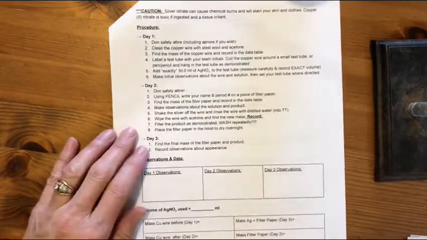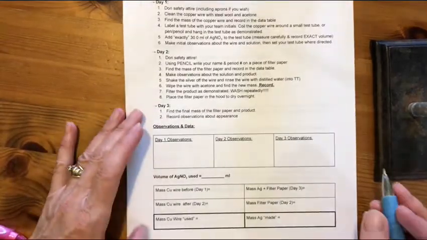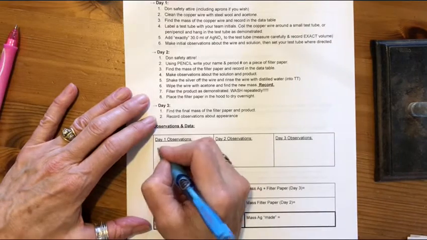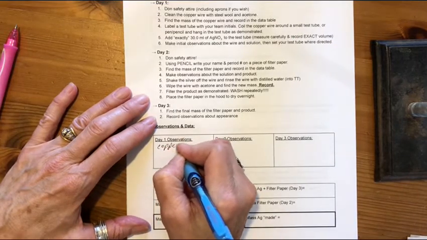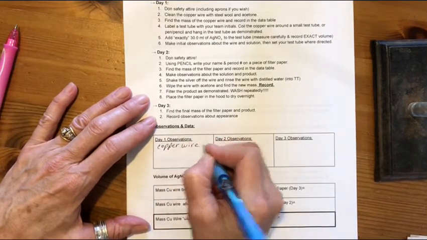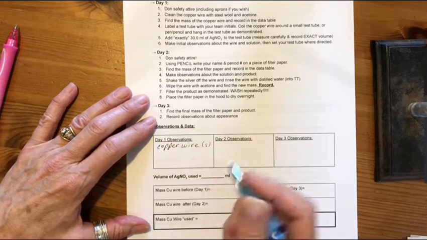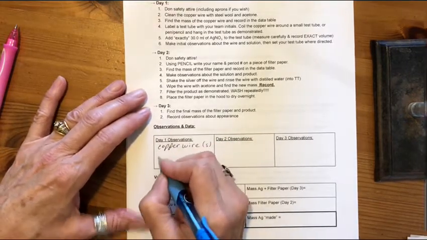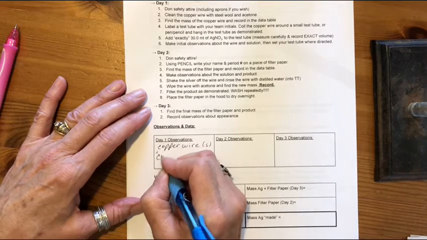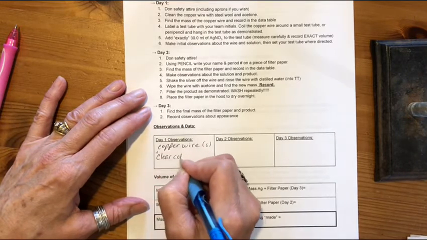All right, so this is the instructions for the lab you didn't do. If you watched the other video, which a lot of you haven't, you saw copper wire, which is copper colored, of course, and solid. And you also saw a clear, colorless liquid.